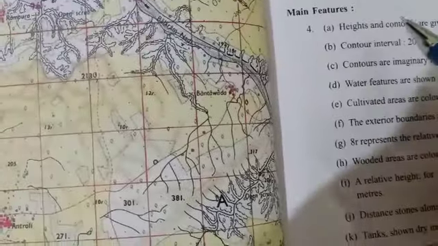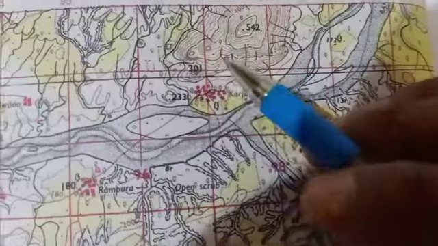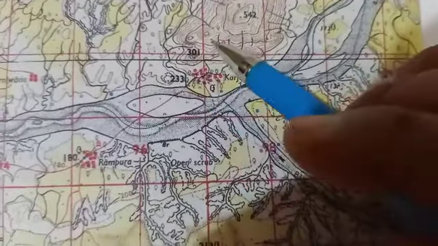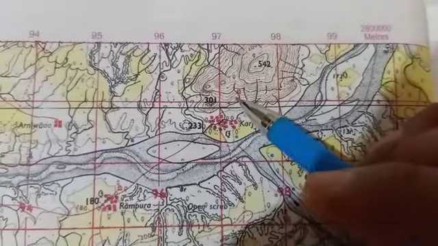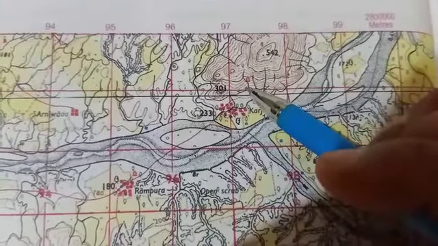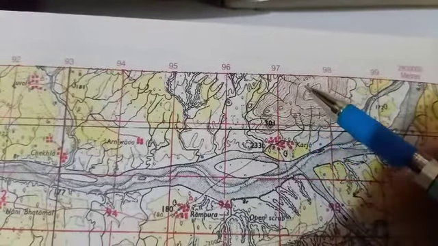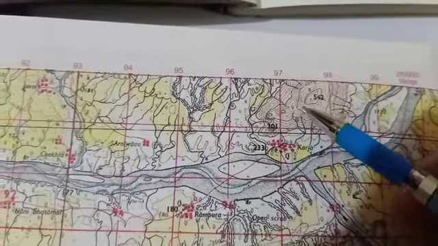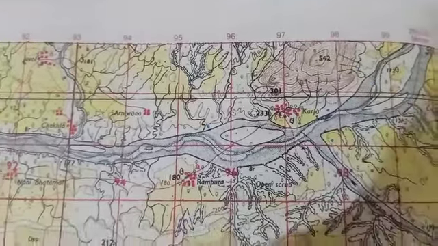Then second one, contour interval is 20 meters. A good number of contour lines are being made, and each and every contour line is placed at an interval of 20 meters. That we have studied last day, and each and every fifth line is marked in dark color, and that contour is called the index contour.